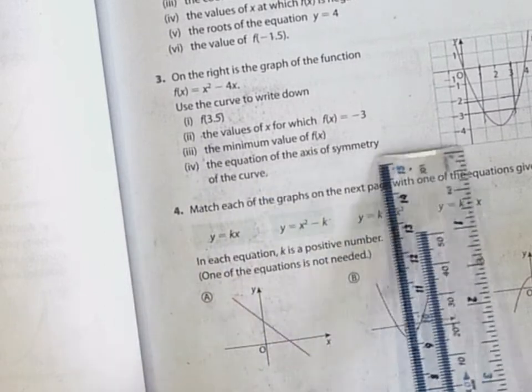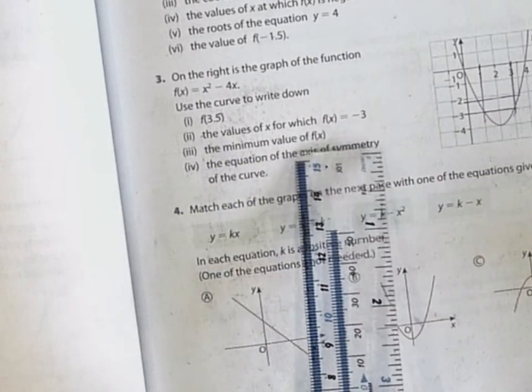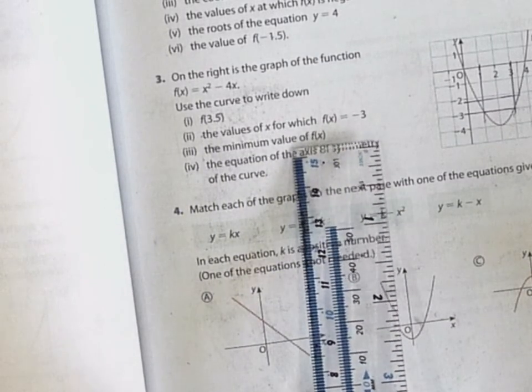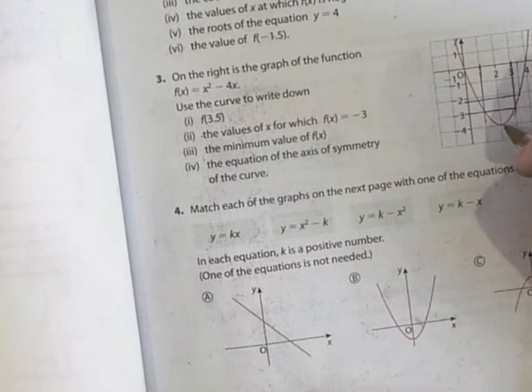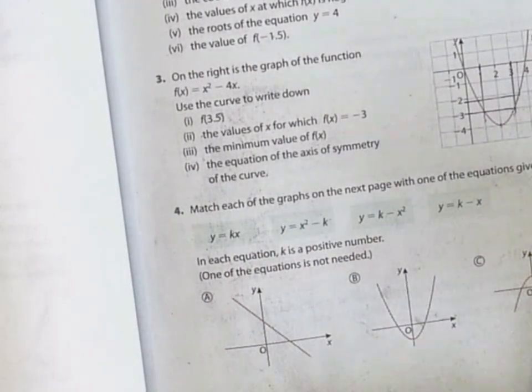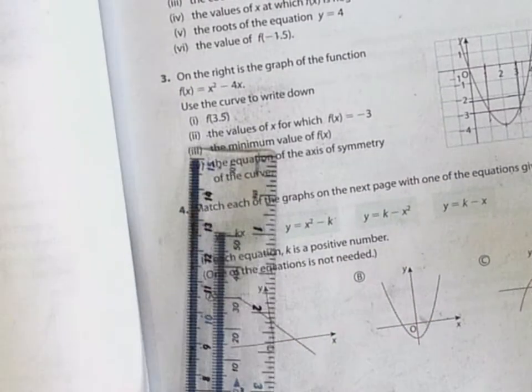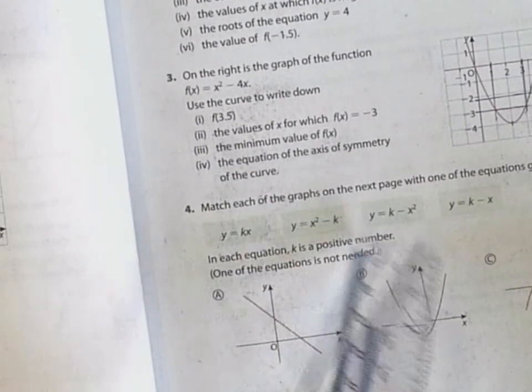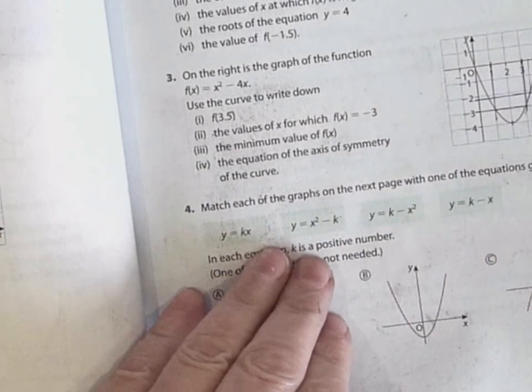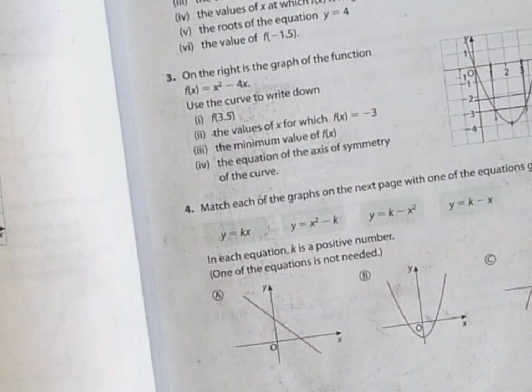The minimum value, you just give the y value. If it said minimum point, you give the coordinates of this. The minimum value means you just give the y value. So we're looking at minus 4. And don't mind the axis of symmetry because we haven't done that yet. Okay, so that's the end of last night's homework.